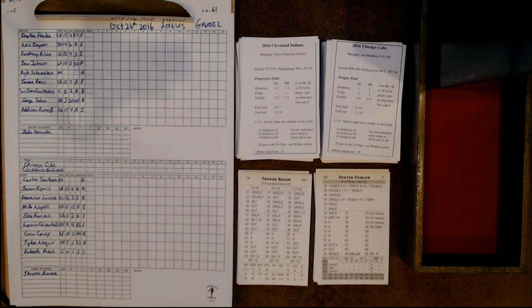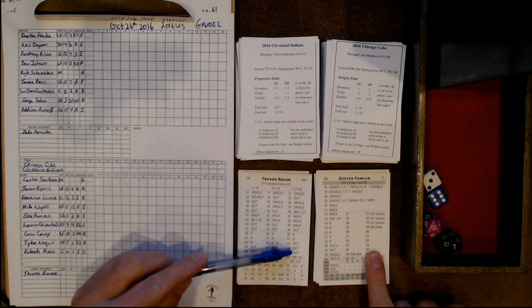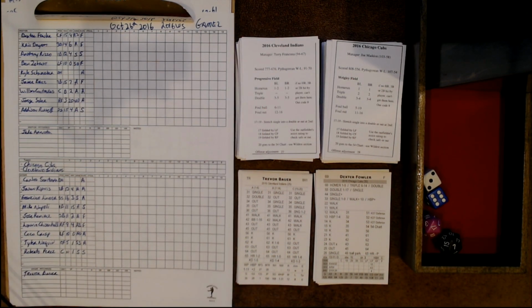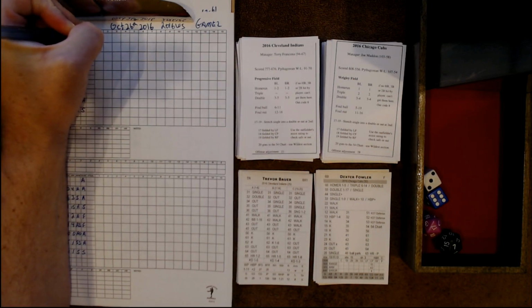Dexter Fowler steps in against Trevor Bauer. So away we go. It's a 6-3. 6-3 is blank, so we look over here. 6-3 isn't out. We're going to look at the 17 for bases empty, which I got to flip over to. Then I look at the number 17 there. It's a fly out to left. So it's going to be an F7.